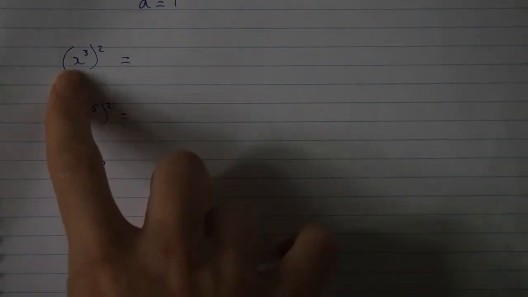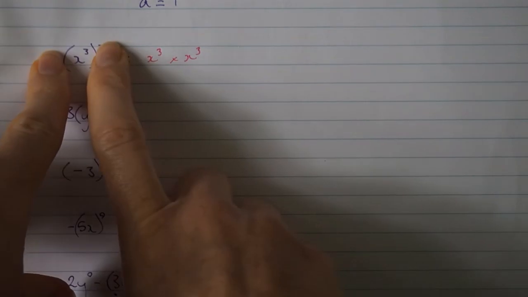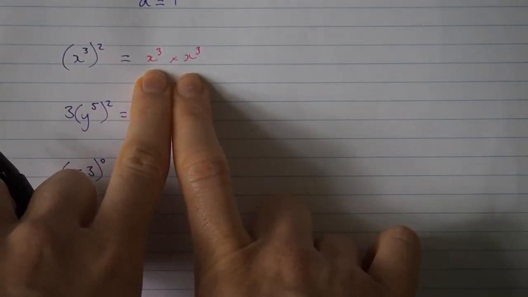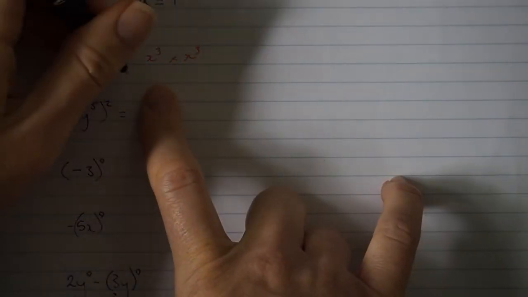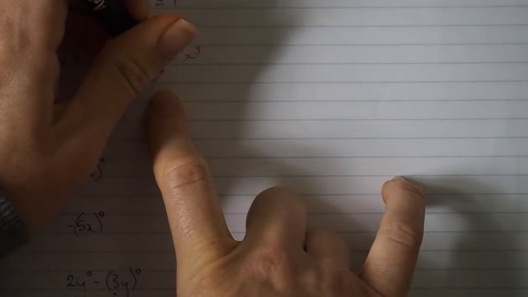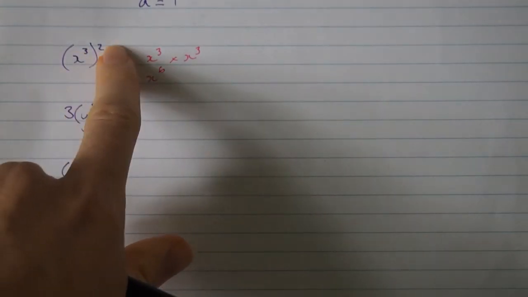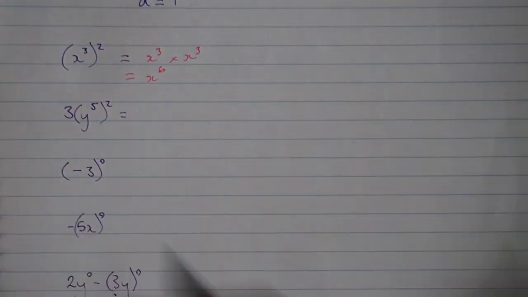Okay, so firstly, looking at power of a power, we have x to the power of 3 all to the power of 2. So if I expanded that, it means I've got x to the power of 3 times x to the power of 3, right? So I've got x cubed squared. If I had it written like this, I would know that I add my powers and I get 3 plus 3, which is 6. Which is x to the power of 6, showing you 3 times 2 gives us 6. All right, that's how the law works.